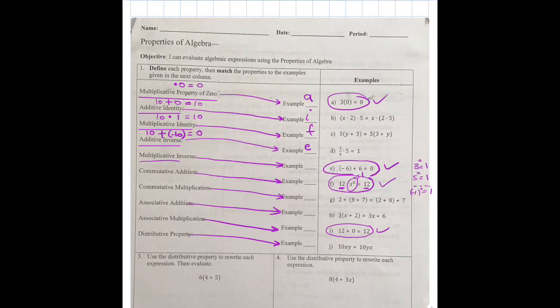The next one is the multiplicative inverse. The word multiplicative tells us we're looking for multiplication. And the inverse of multiplication is the flipped fraction. So if we start off with 10, the inverse or flipped fraction of that is 1 over 10, which gives us 1.